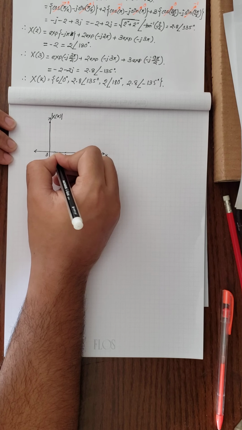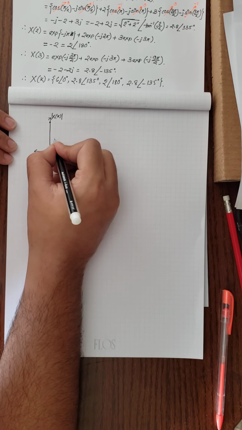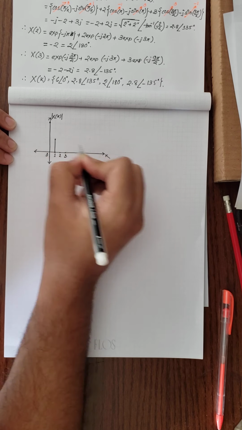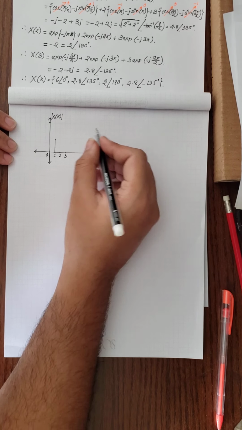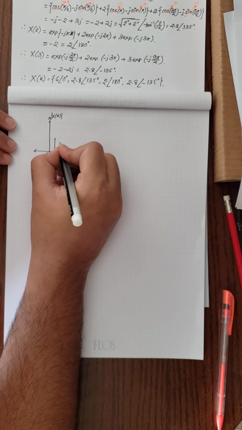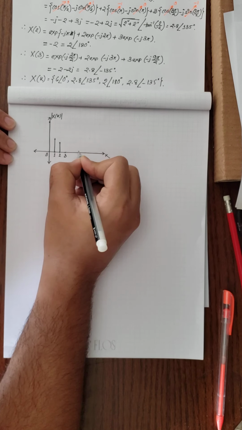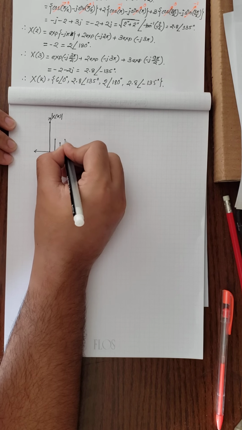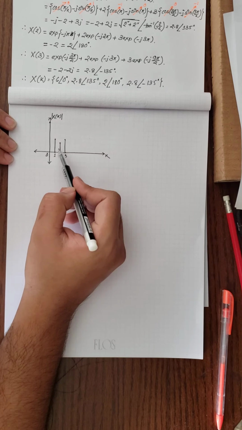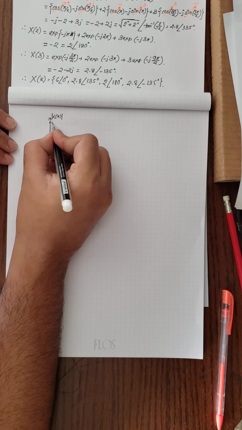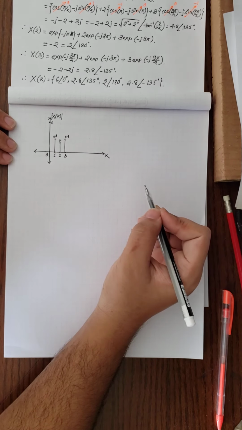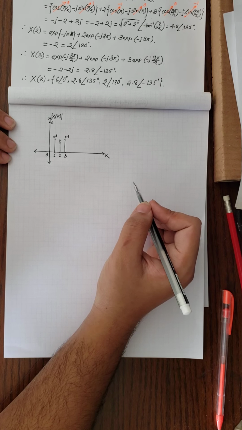At 1, the magnitude is 2.8. At 2, the magnitude is 2. At 3, the magnitude is once again 2.8. This is 2.8, 2, and 2.8. So this is 6, this is 2.8, 2, and 2.8. So this is our required magnitude plot.